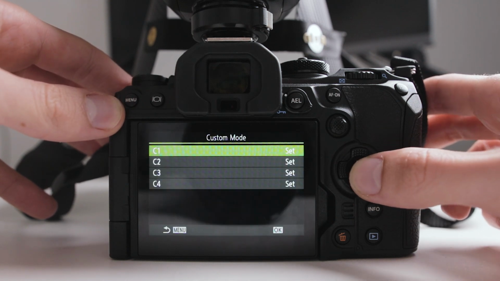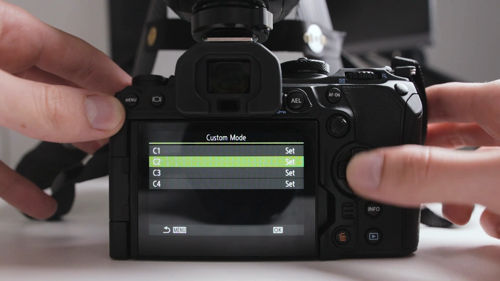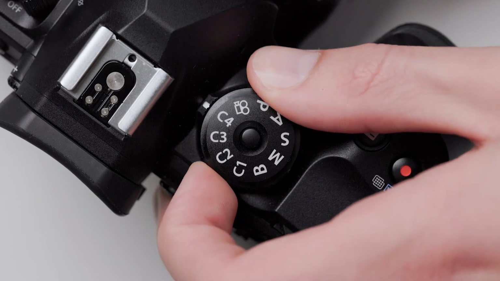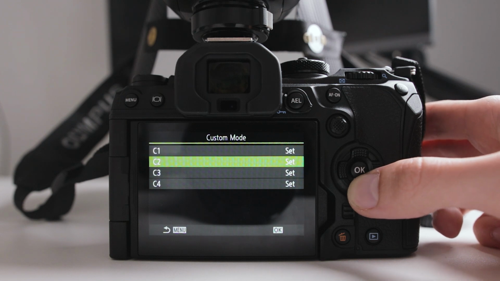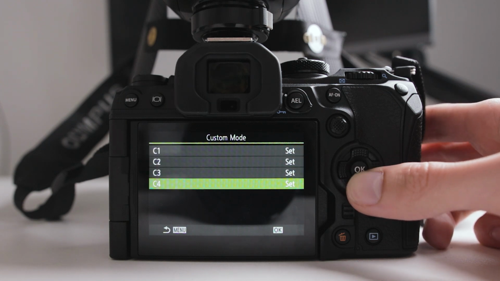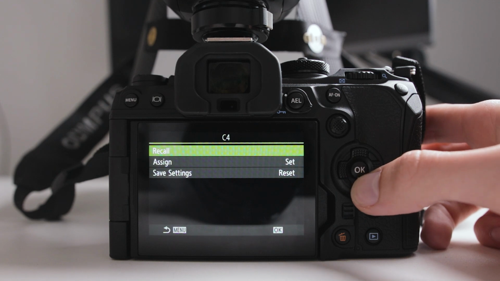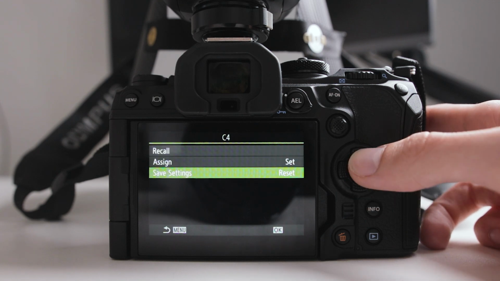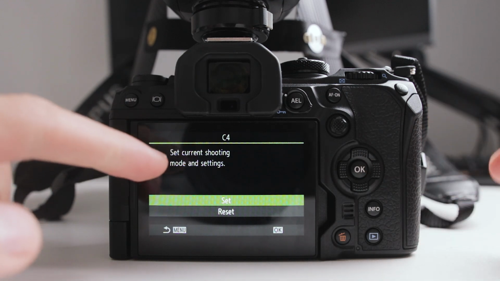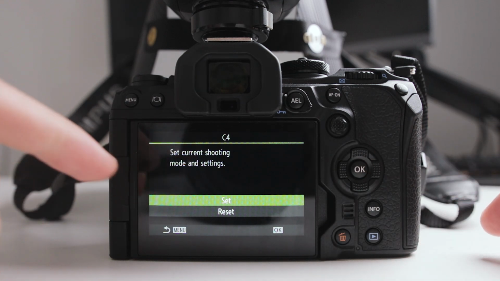If you click on that, you can assign all the settings you have set in manual to a custom button on the mode dial. So I already have mine set to C1, so what I'm going to do for this video is just set mine to C4. And as you can see here, we've got recall, assign and save settings. You want to hit assign. So as you can see here, it says set current shooting mode and settings to C4.